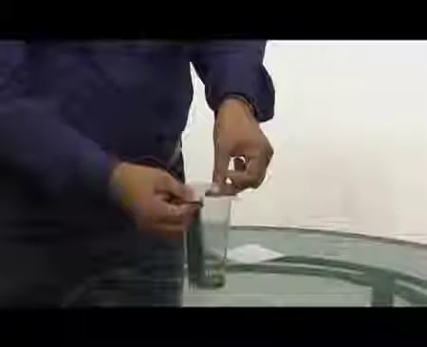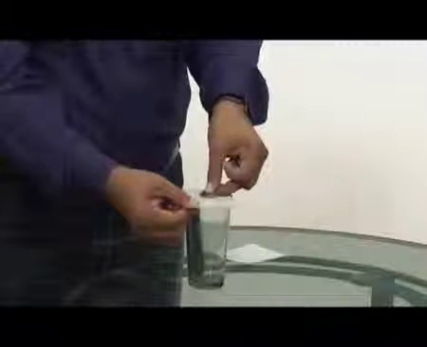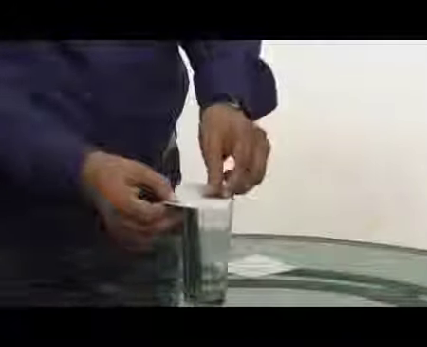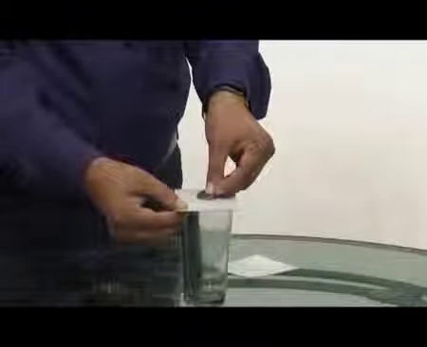When this card goes out like this, it slips, the coin slips on the card. When I flick this card, what happens? The card moves in the forward direction. And then there will be a slipping of the coin on this card.